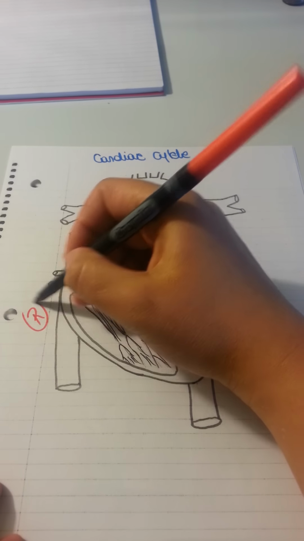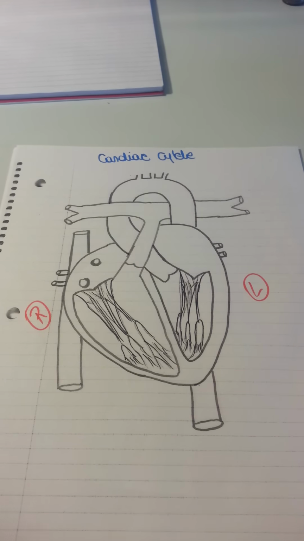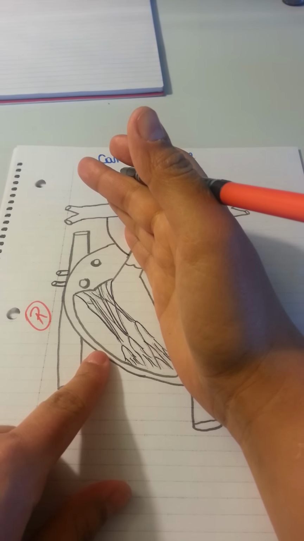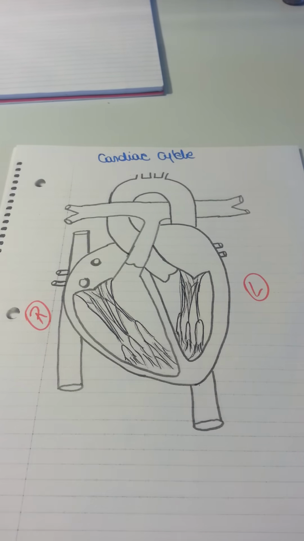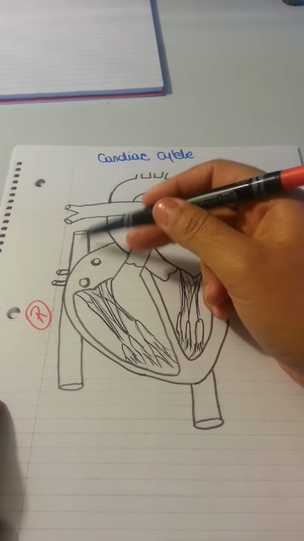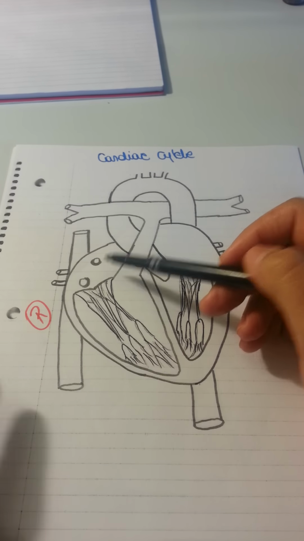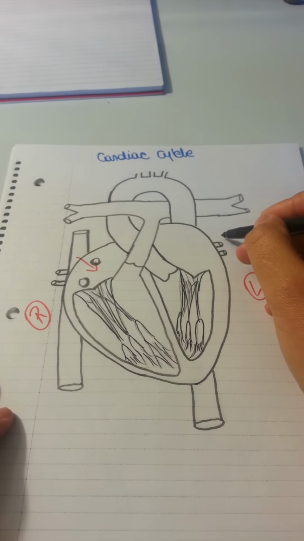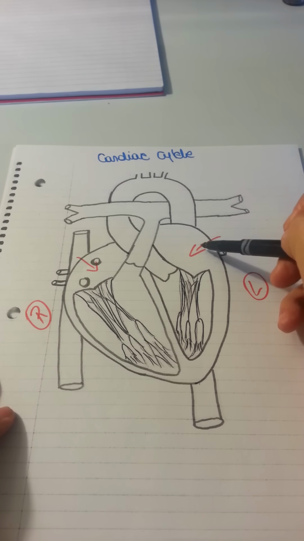So this is right and this is left, and the heart is no longer color-coded, but we know that this side of the heart carries blood with no oxygen, and this side the blood has oxygen. So as the blood comes up through the vena cava, the atria has to be relaxed so the atria is filled up with blood. Not only the right side, but that happens at the left side too.